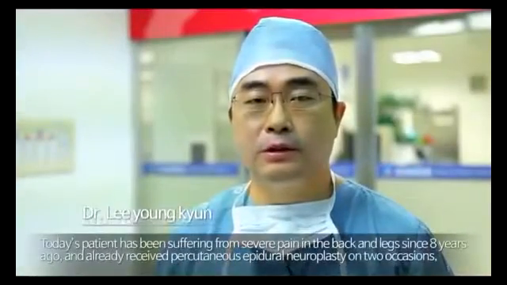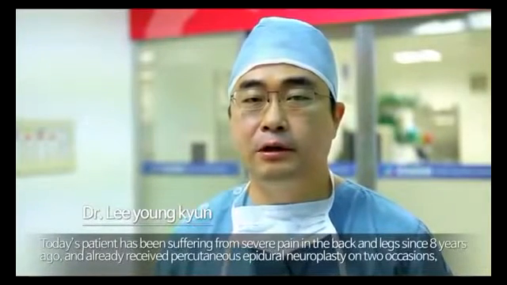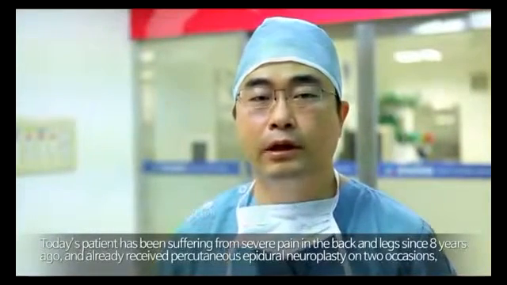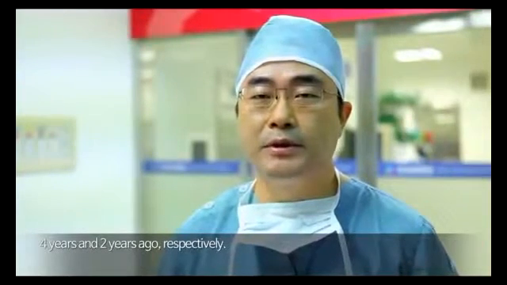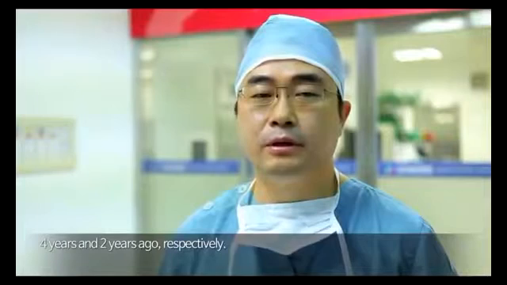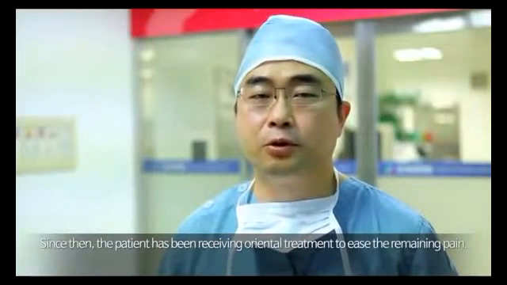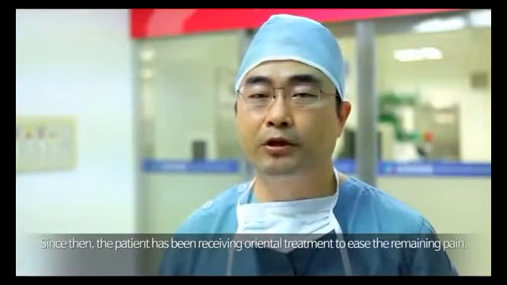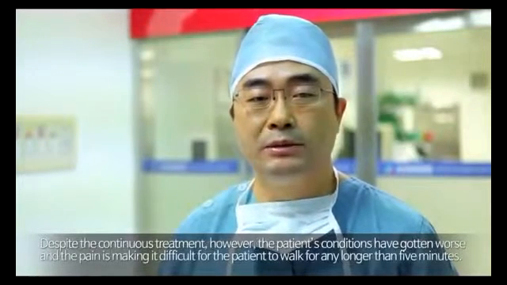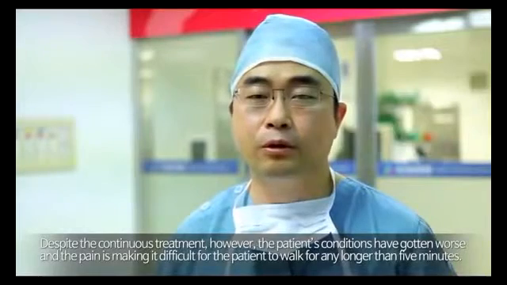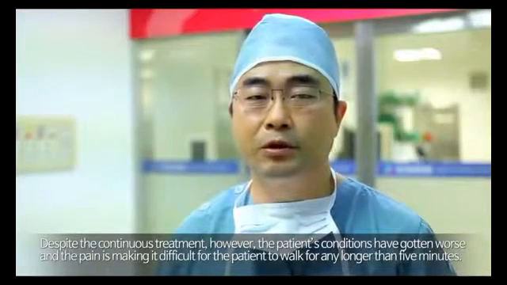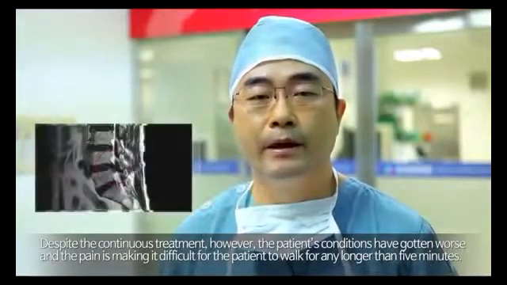Today's patient has been suffering from severe pain in the back and legs since 8 years ago and already received percutaneous epidural neuroplasty on 2 occasions, 4 years and 2 years ago, respectively. Since then, the patient has been receiving oriental treatment to ease the remaining pain. Despite the continuous treatment, however, the patient's condition has gotten worse, and the pain is making it difficult for the patient to walk for any longer than 5 minutes.